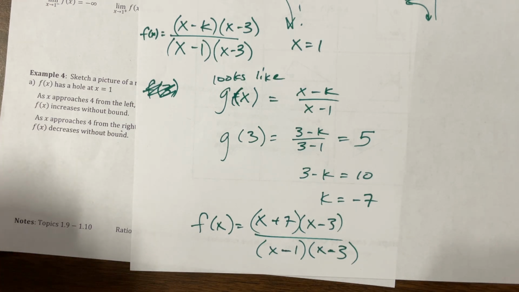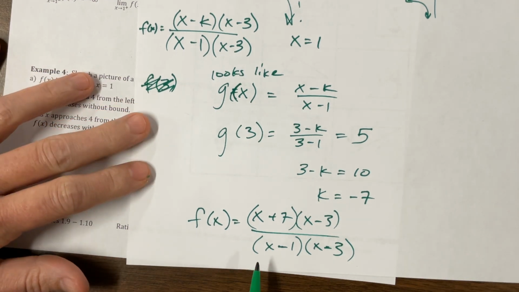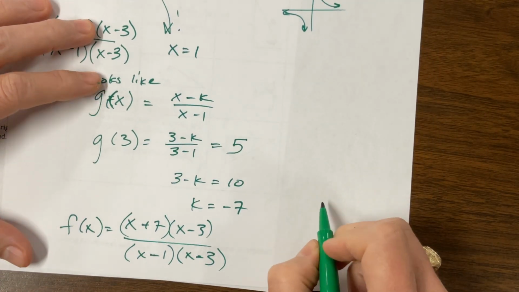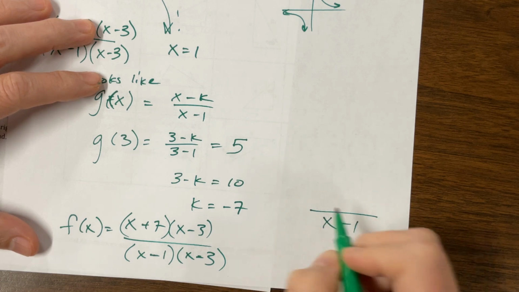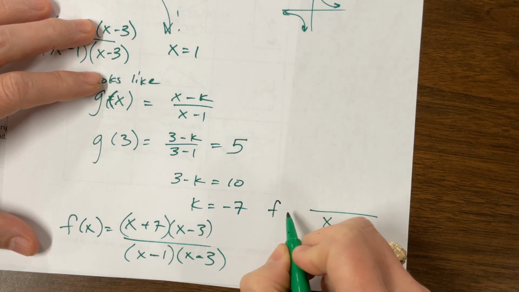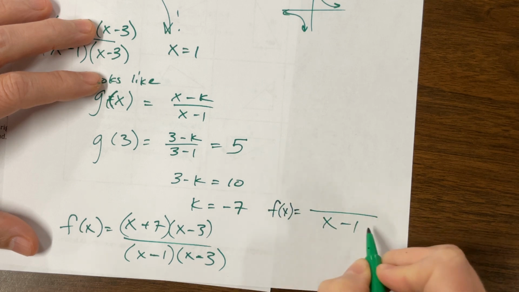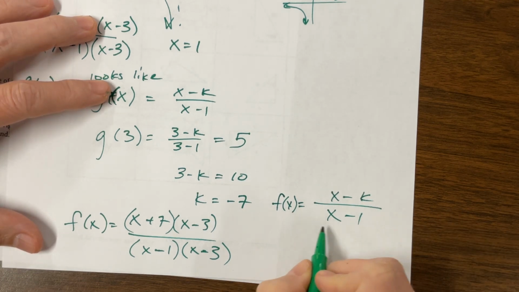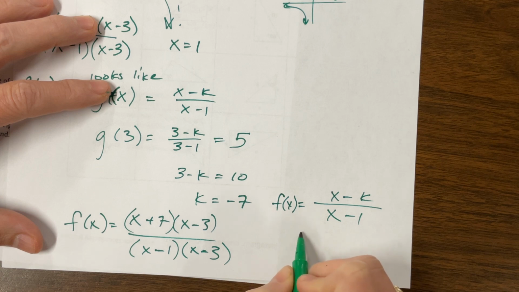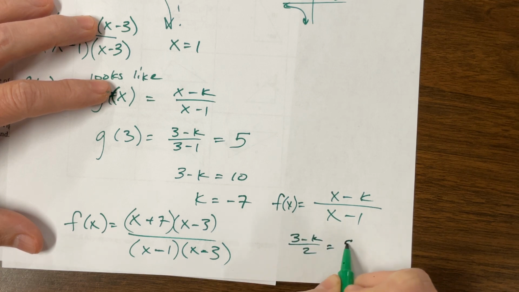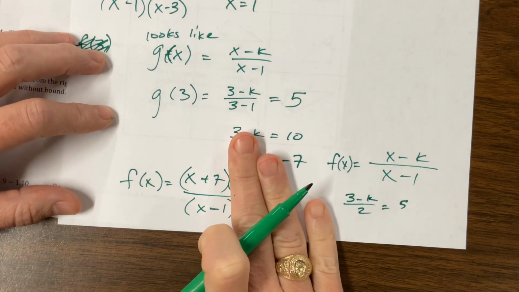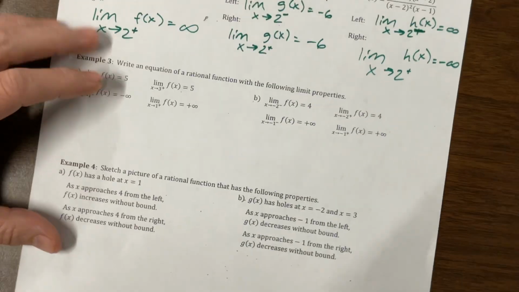We could have made it top heavy. If I had made it, or not top heavy, why am I saying top heavy? If I made this where there wasn't a hole, f of x is equal to this, and then maybe we have an x minus k here. I need to be able to plug in 3 and get 5. So then I would have (3 minus k) over 2 is equal to 5. So k is also negative 7. Okay, that should have been obvious. When I removed that, that's what I was plugging it into, and I got 5. Sorry about that. That was kind of weird.